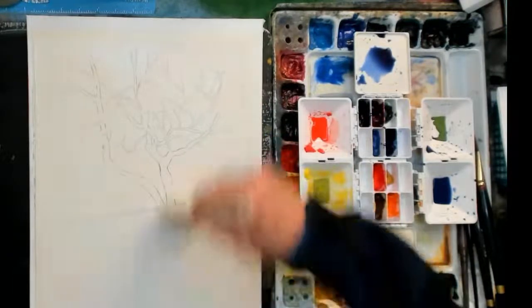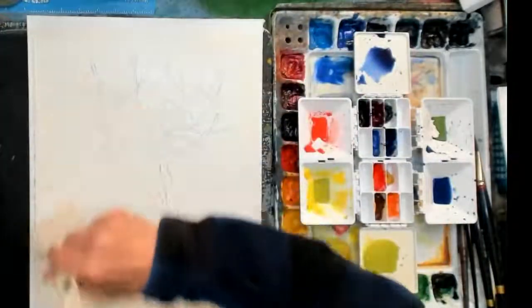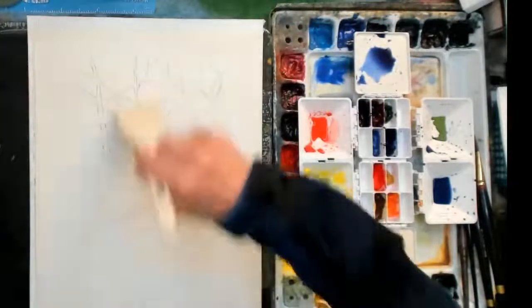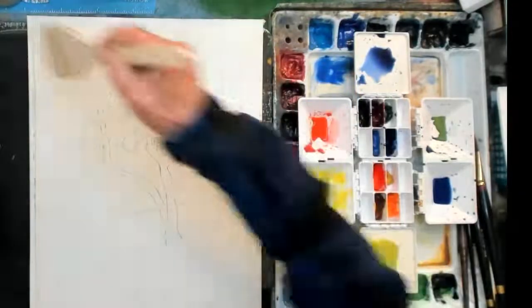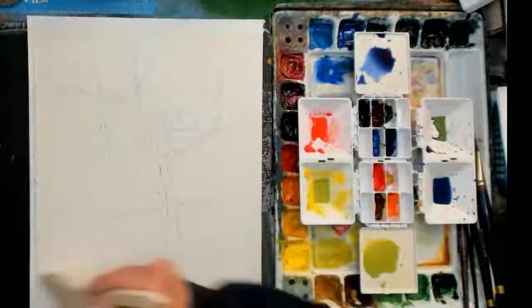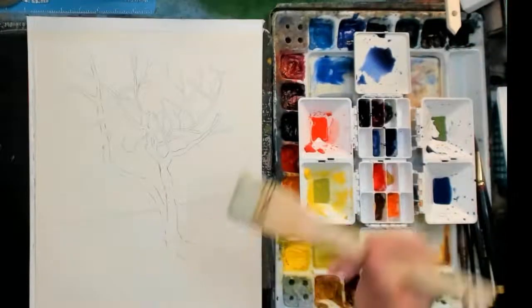Now this background is very simple, but I'm staying with the mood of the painting. And really, we're painting a tree today. We're not really painting backgrounds, we're not really painting objects any more than just a tree. But the background gives me a setting, a mood for this particular area.